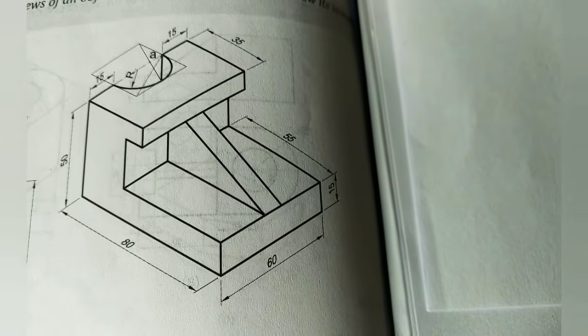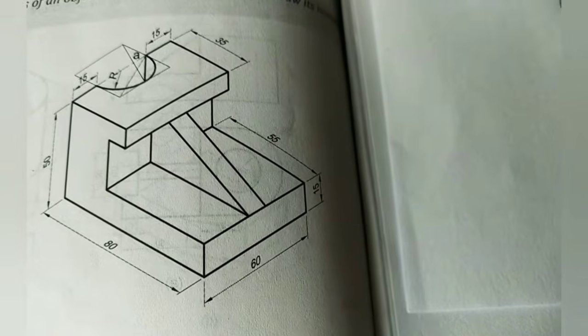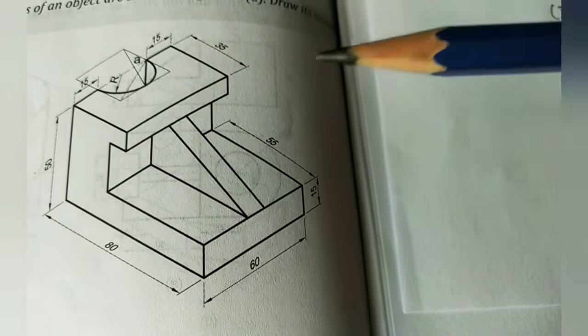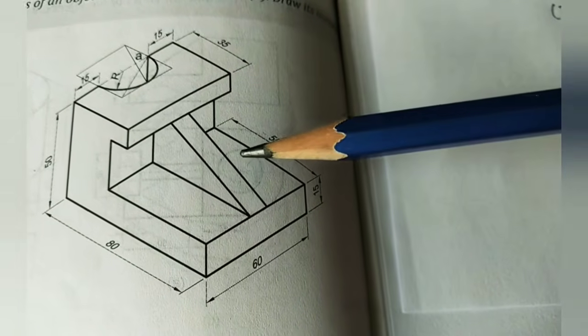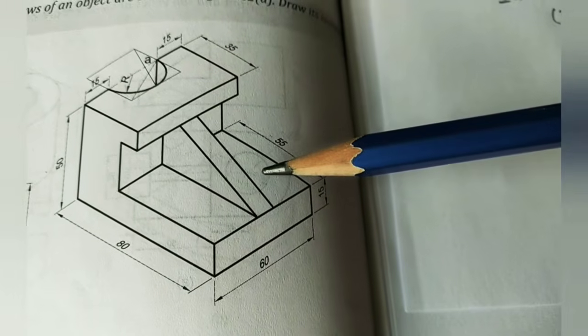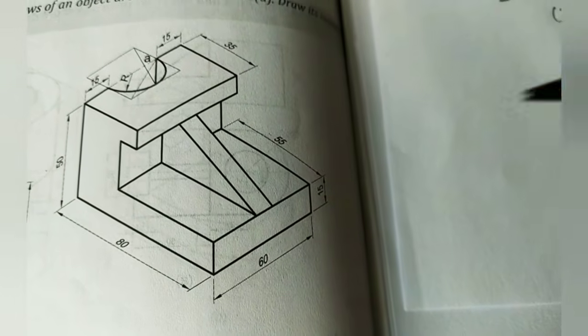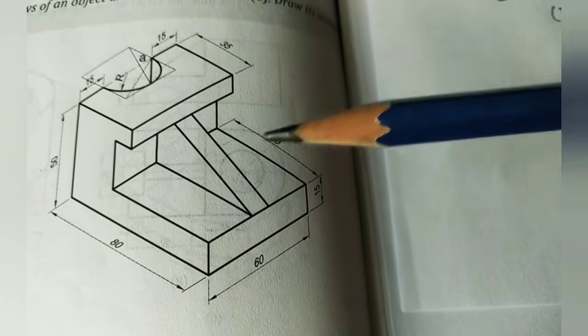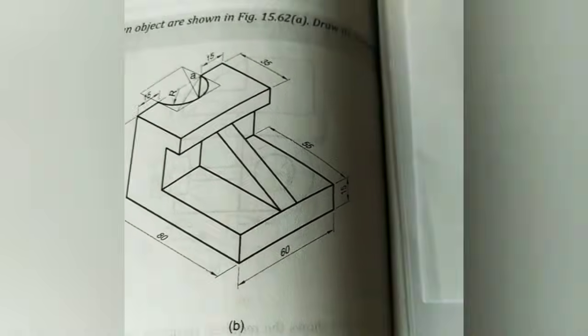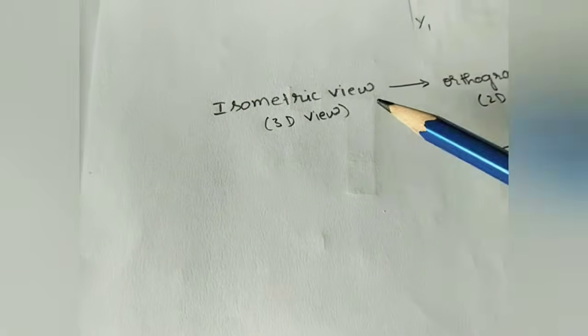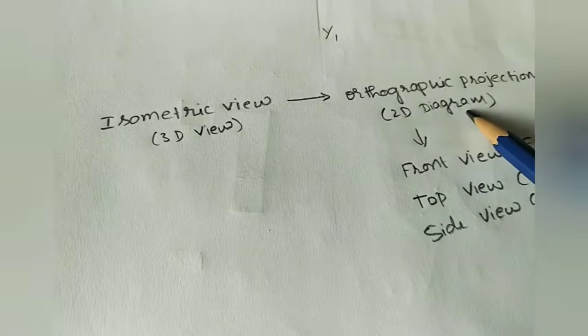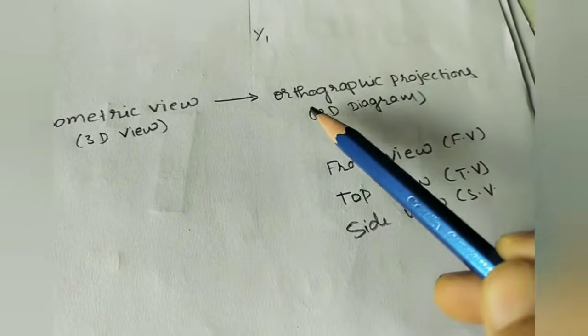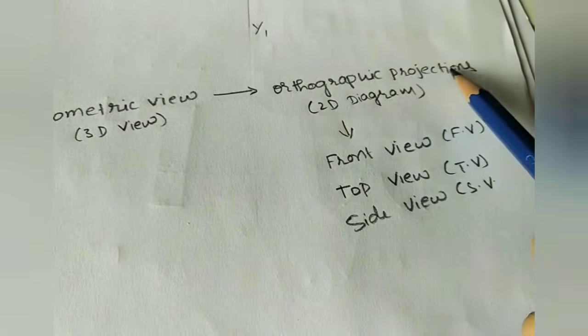In today's class, we will discuss how to do the orthographic projection of the given isometric diagram. This is the isometric diagram given in the question. We can call it a three-dimensional diagram also. We are converting this three-dimensional diagram into a two-dimensional diagram in today's class. In the textbook, we give the name orthographic projections for the two-dimensional diagram.